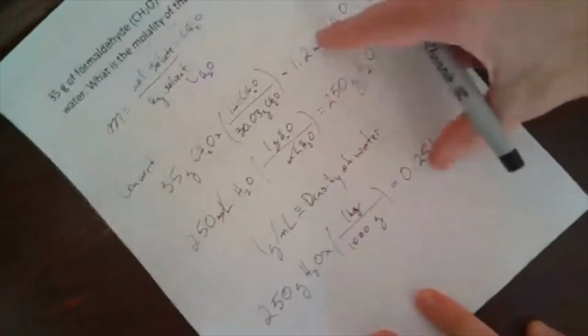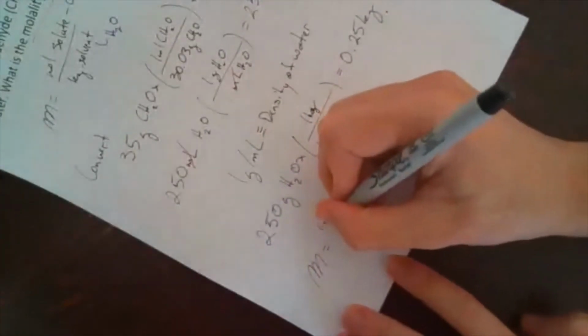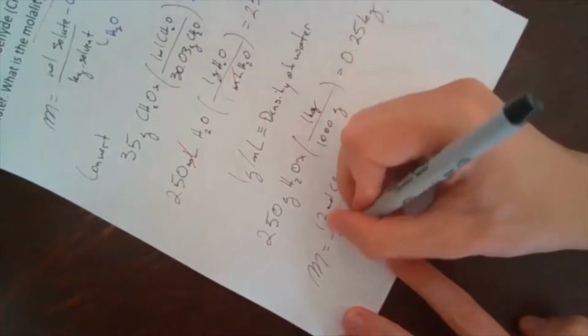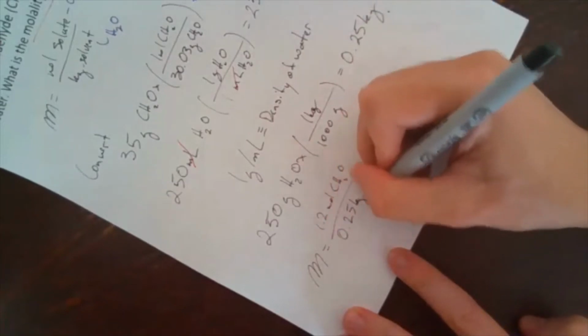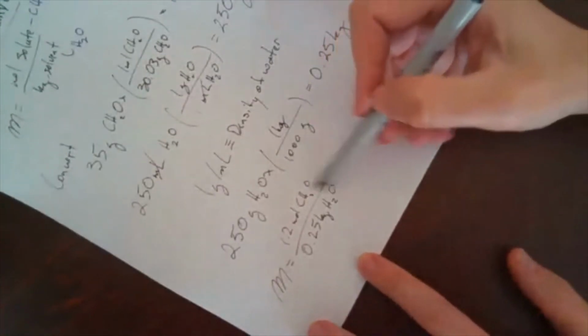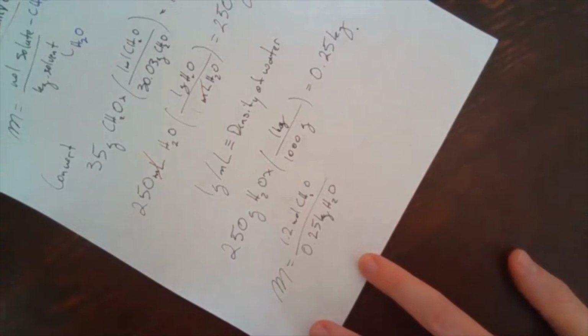We can take those two values and put them together. The molality is 1.2 moles of CH2O divided by 0.25 kilograms of water. One of the things that's unique about molality is that you have a specific substance, a specific formula, in the top and the bottom, the solute and the solvent.